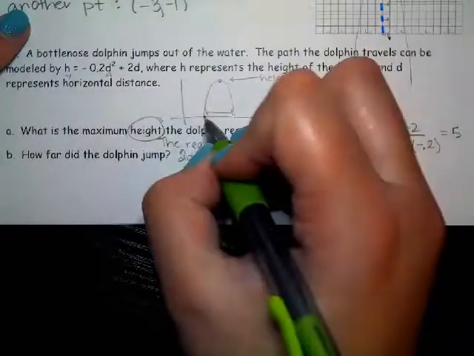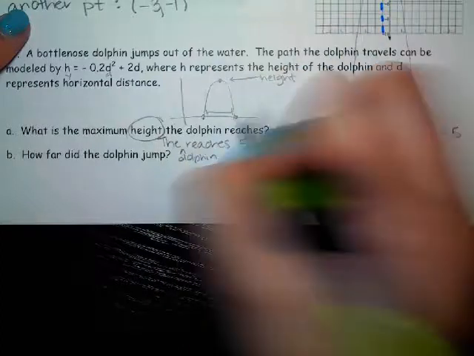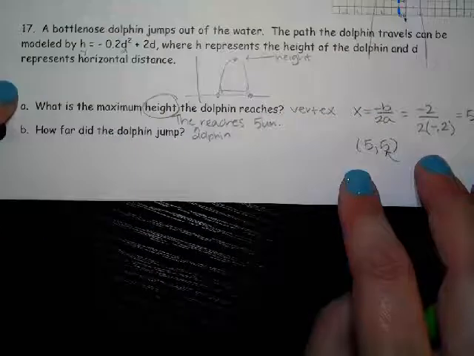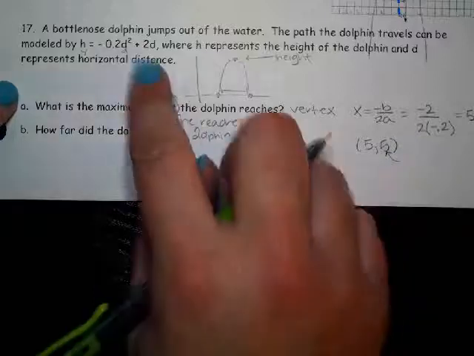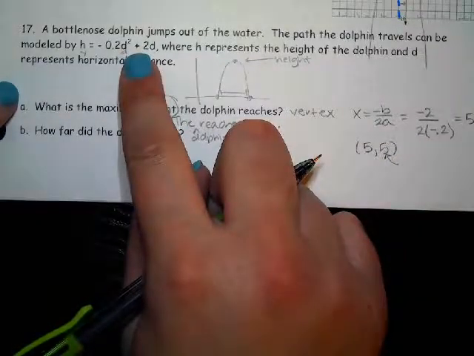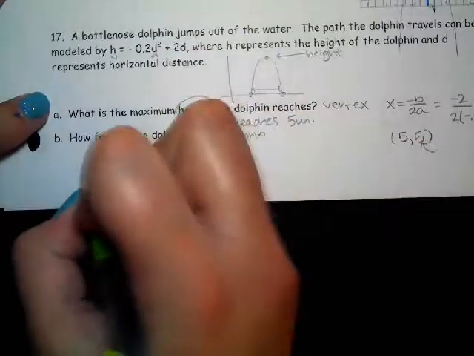How do we find x-intercepts? Starts with an F. Factor! Okay, so negative 0.2d squared plus 2d, I'm going to set it equal to 0. And we have to take a GCF out.